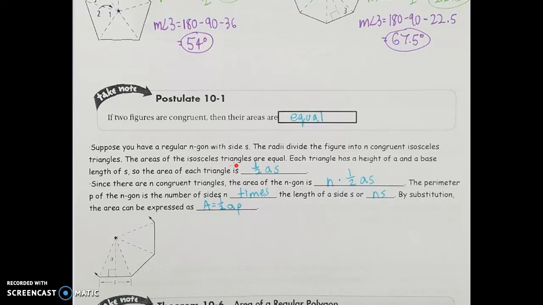The areas of these isosceles triangles are all equal because they should all be congruent figures. Each triangle has a height of h and a base length of s. So the area has a height of not h, it has a height of a, because that's my apothem, and a base length of s.